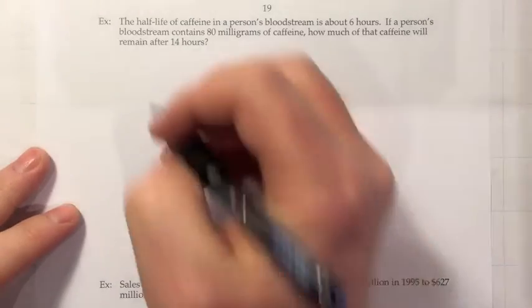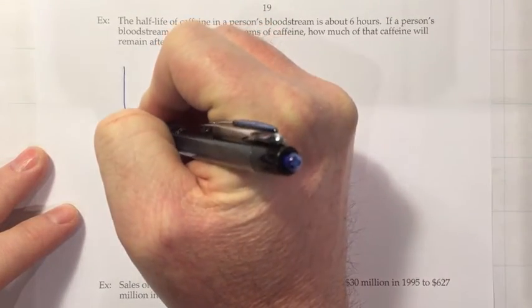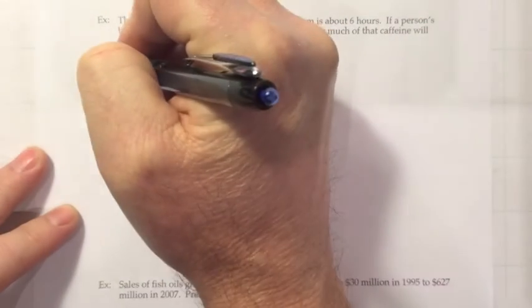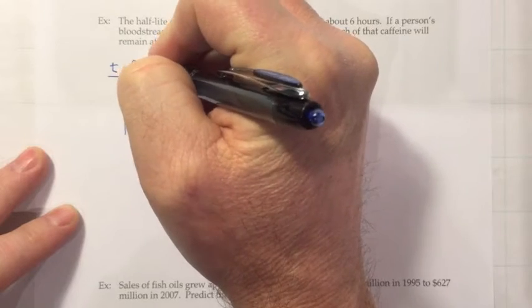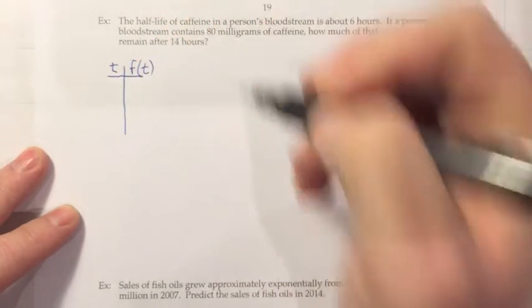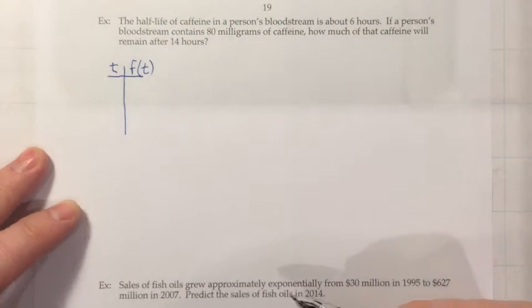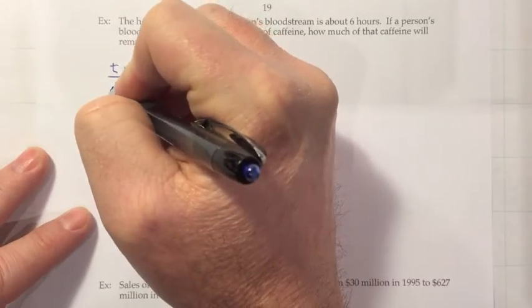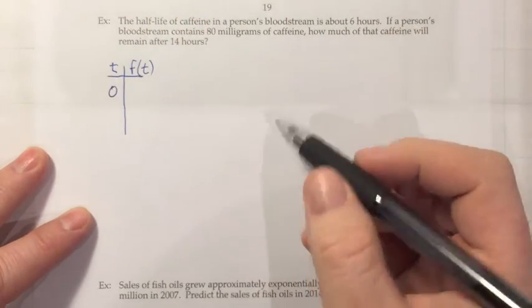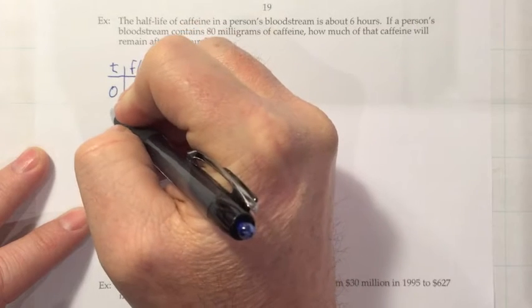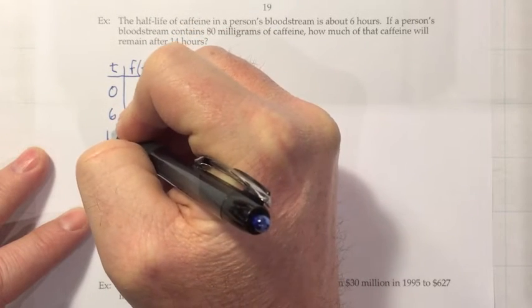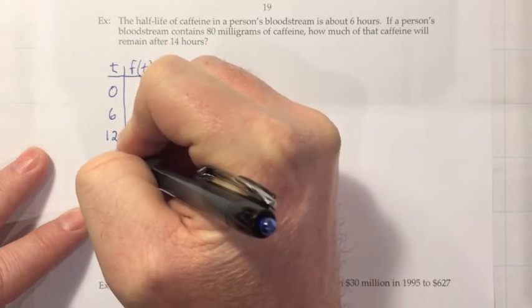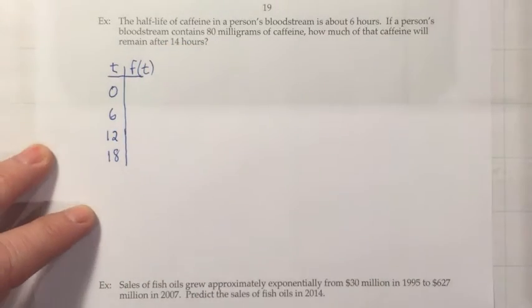So what we want to do is start out by making a chart, and we'll think about our inputs and outputs. So we'll have time be our input, and we'll use f of t for our output, and that will represent the amount of caffeine. So what we always want to do is put a 0, and then we want to put the half-life, which would be 6 hours. And then sometimes it's interesting to maybe add the half-life a couple more times, so maybe 12 and 18 as well.